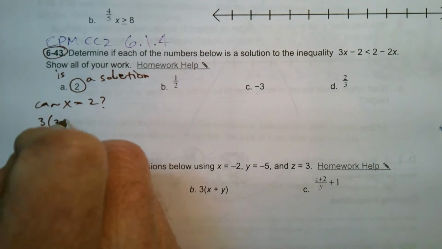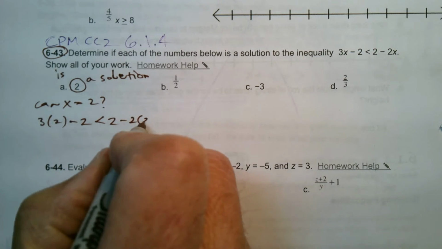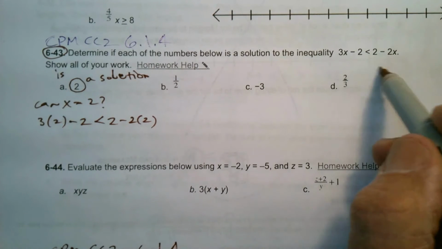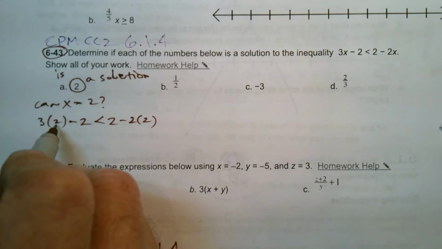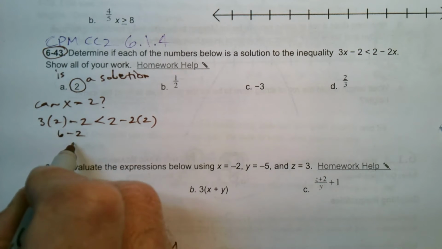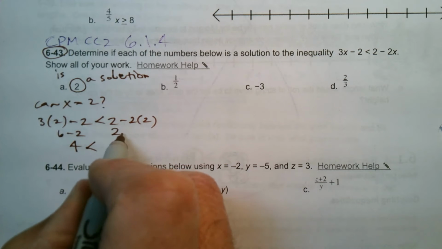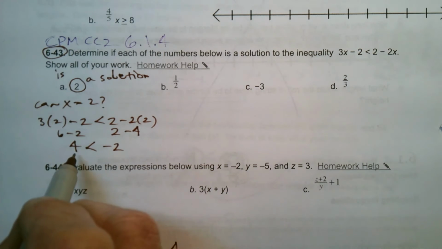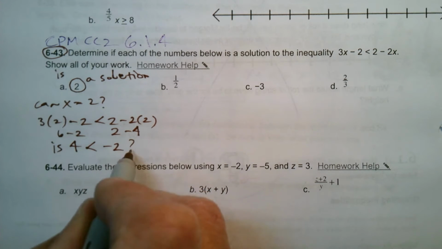We're going to say 3 times 2 minus 2. Is that less than 2 minus 2 times 2? Instead of the x, I'm putting in the 2. I'm substituting the 2 into the x, and then doing the math. So 3 times 2 is 6. 6 minus 2 is 4. 2 times 2 is 4. 2 minus 4 is negative 2. So the question is, is 4 less than negative 2?